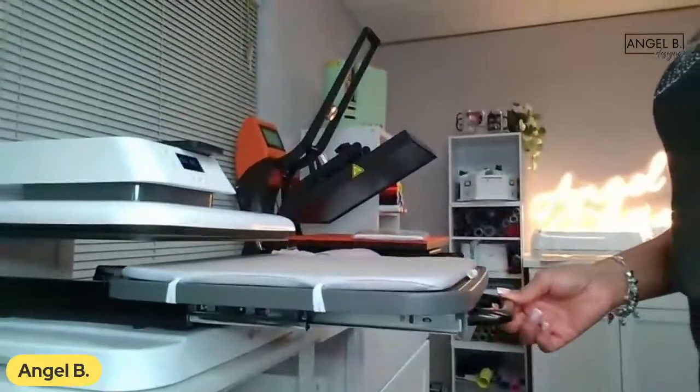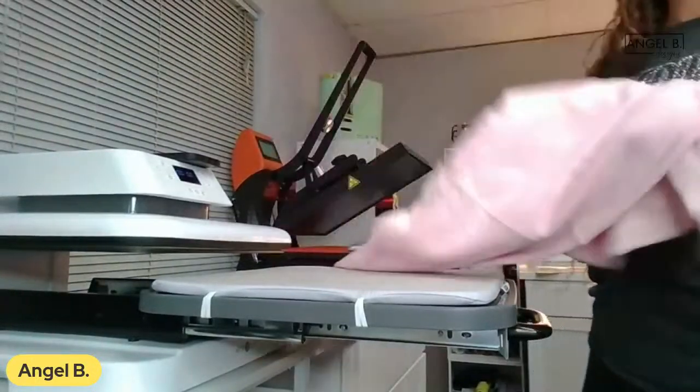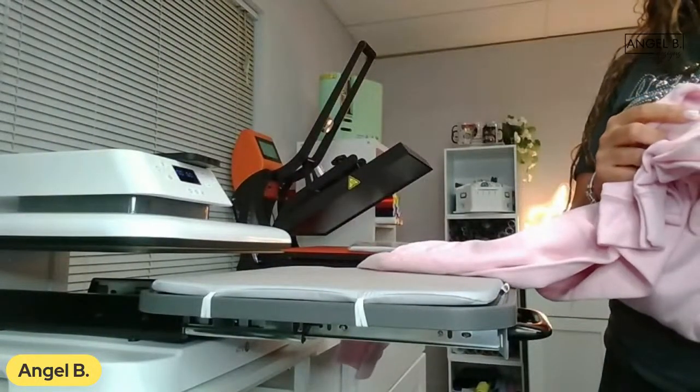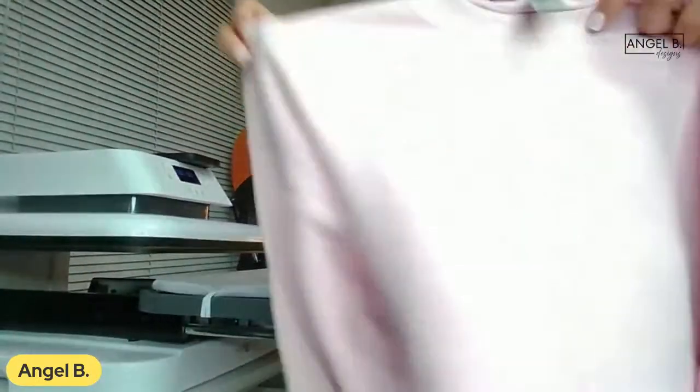Okay, let's go ahead and press our bling design and then we'll be getting out of here. This is the Gildan sweatshirt I have. It's just a Gildan Heavy Blend, and it's in a light pink color. Let me turn this back down.